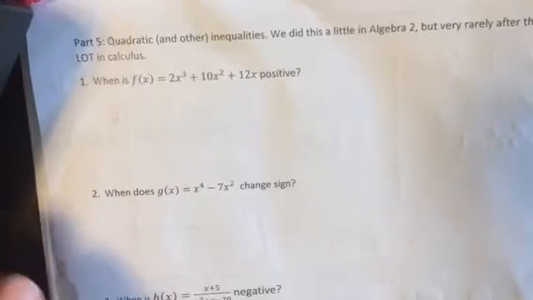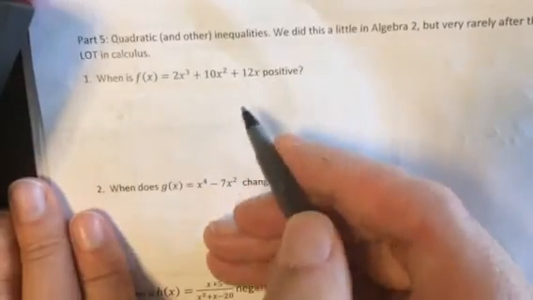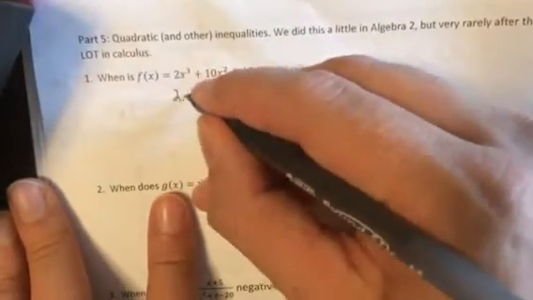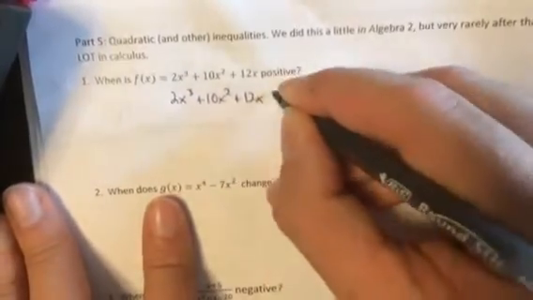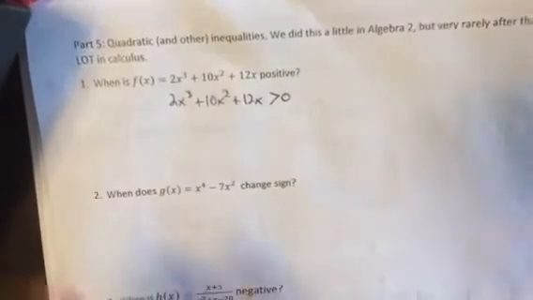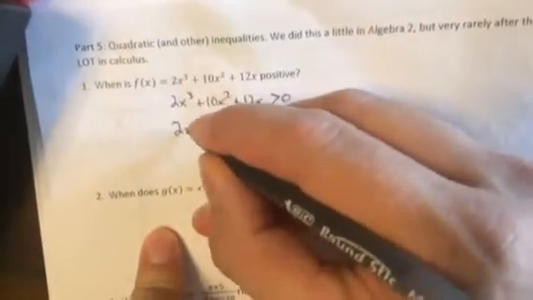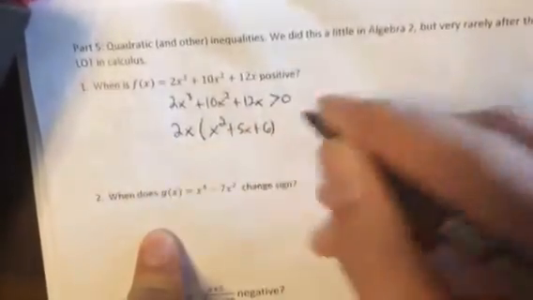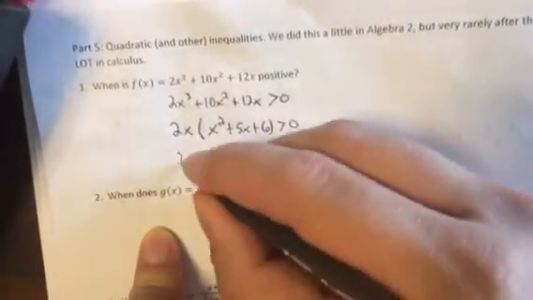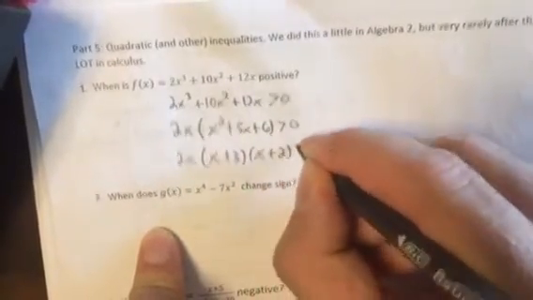So here are the types of questions we want to answer. When is this function positive? Another way of thinking about that is when is this greater than 0? That's what positive means. It's above 0. That's where the positive numbers are. And so we have a technique here, and our technique is to factor this function completely and see when that factored function is greater than or equal to 0.